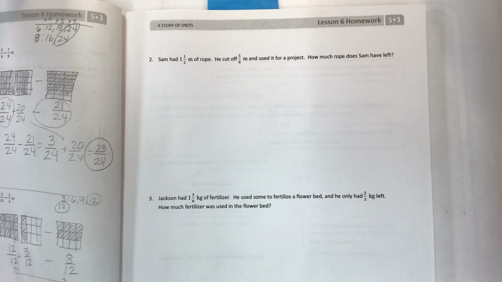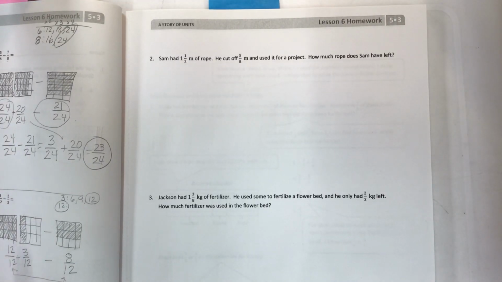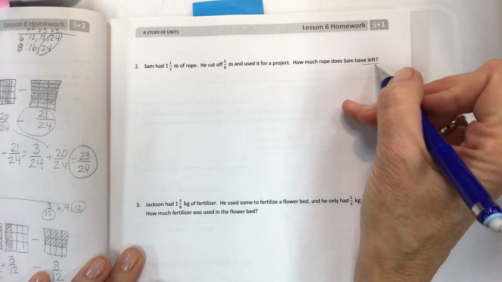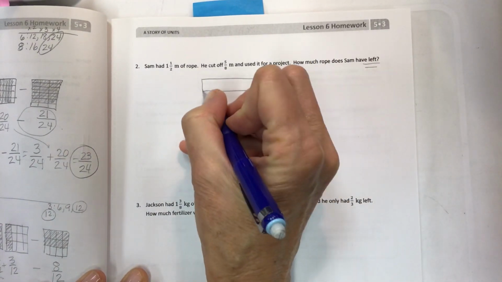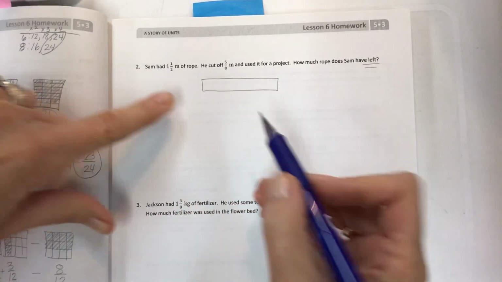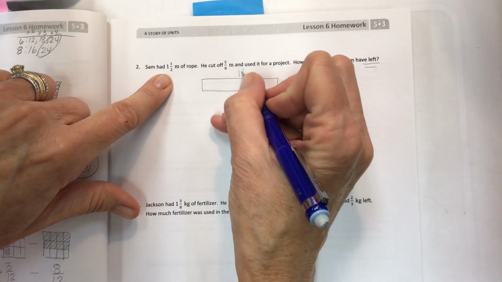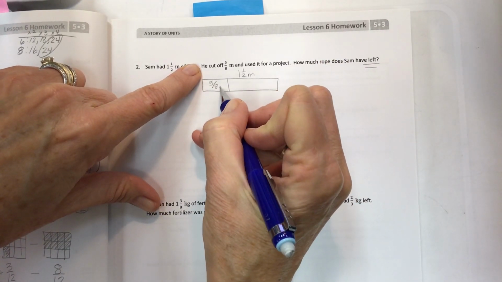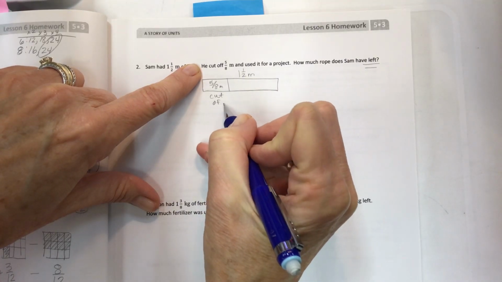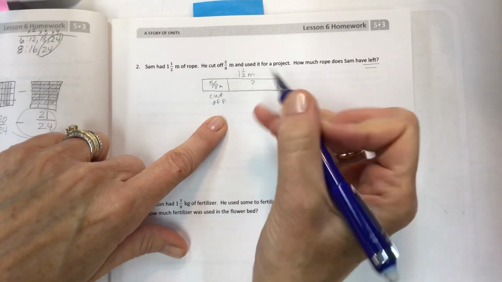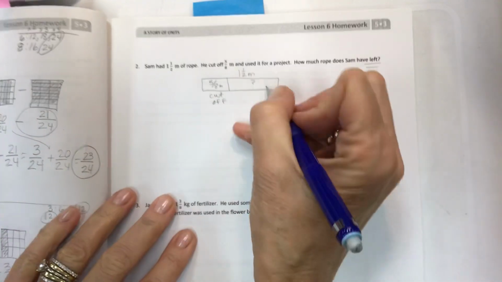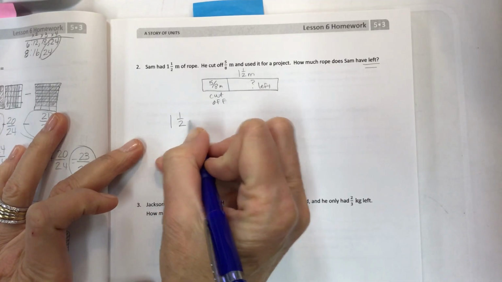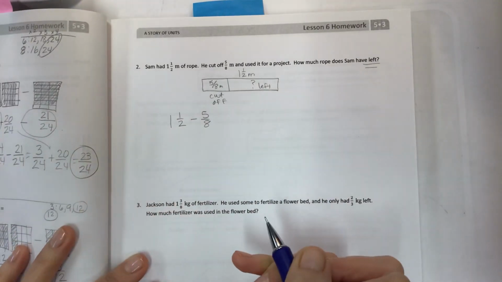2 word problems. Sam had 1.5 meters of rope. He cut off 5/8 meters and used it for a project. How much rope does he have left? Sounds like a tape diagram. Always try to put the parts and the whole together. He had 1.5 meters. He cut off 5/8 meter. How much does he have left? The part that was cut off and the part that's left would make up the whole 1.5. Basically what they're saying is take 1.5 and subtract 5/8.